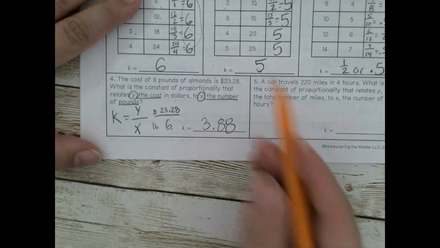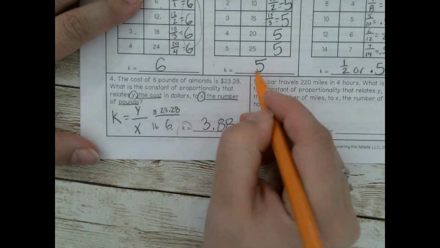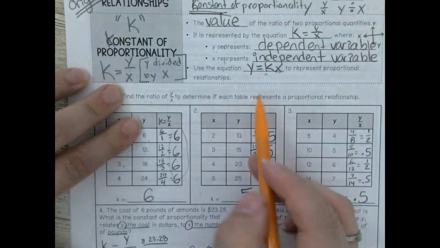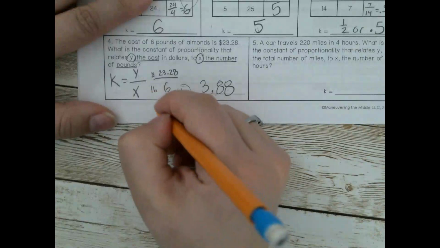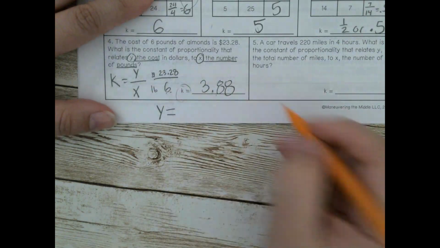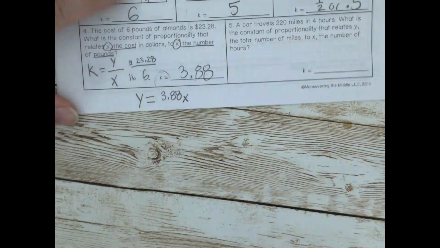And then once we have these, what they do with it is they put this number into this equation up here, right? So if I was to write this equation, it would look like this. Y equals 3.88, and then we just put X, like that.